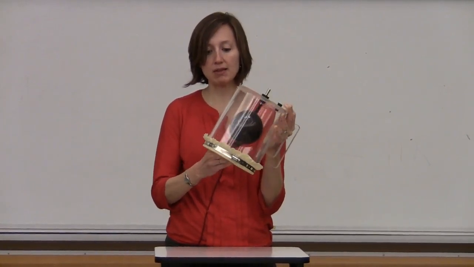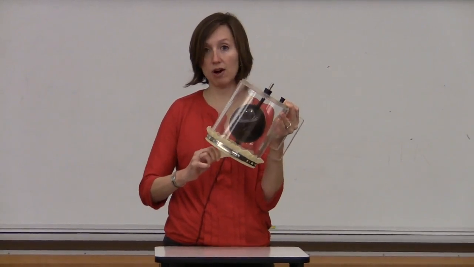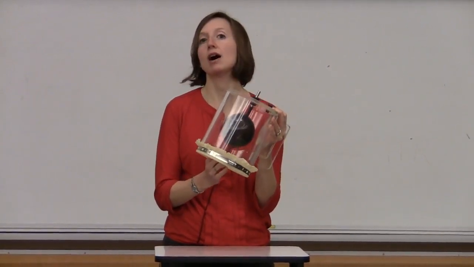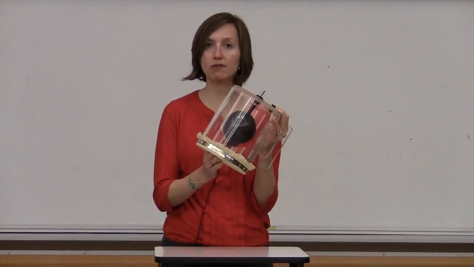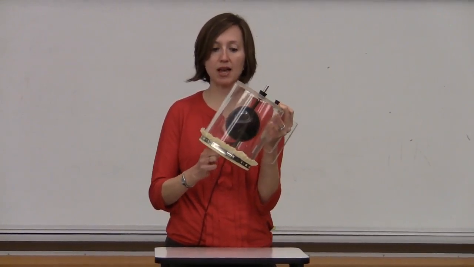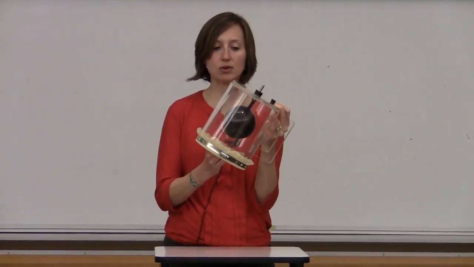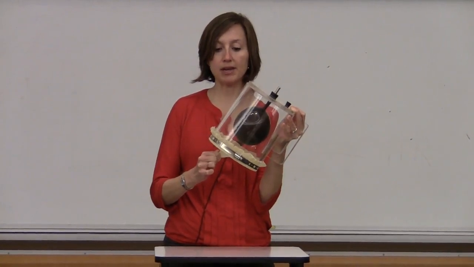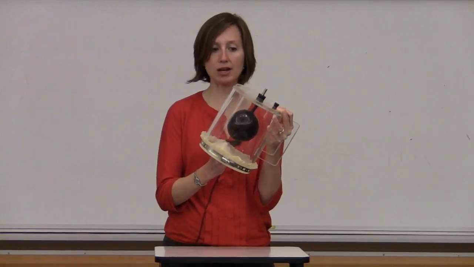So as I make the air chamber larger, which means the pressure is going to go down, then the lung is going to follow. That's what we talked about: the difference between the pressure inside the alveoli versus the intrapleural pressure is going to determine the size of the lung, and that's what's happening here. Decrease the intrapleural pressure, the lung is going to expand. Increase it by making the chamber smaller, and the lung contracts.